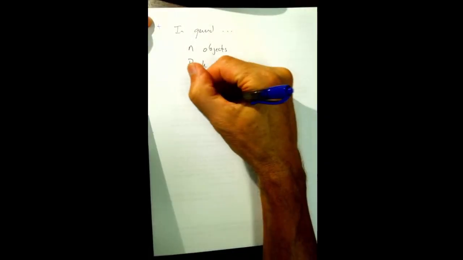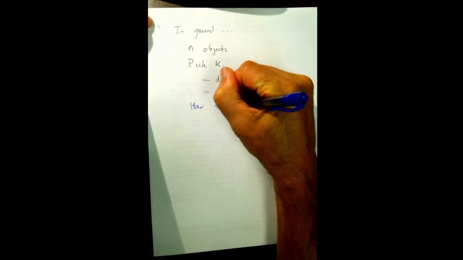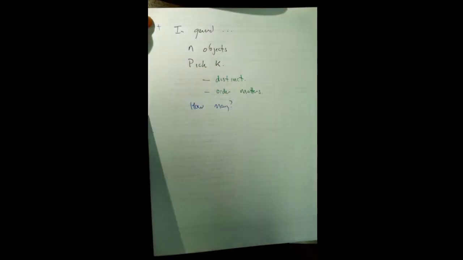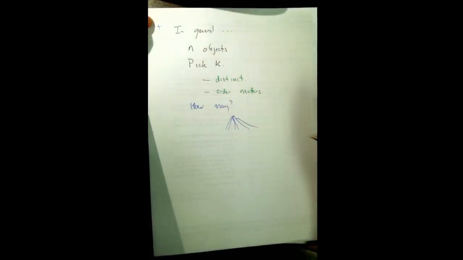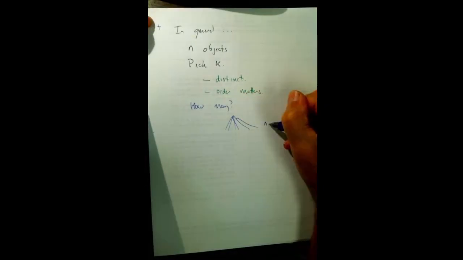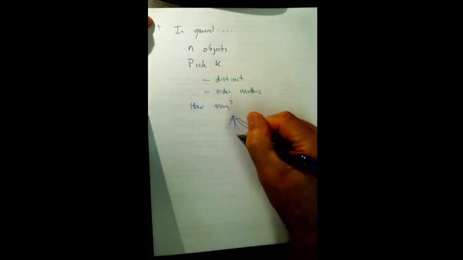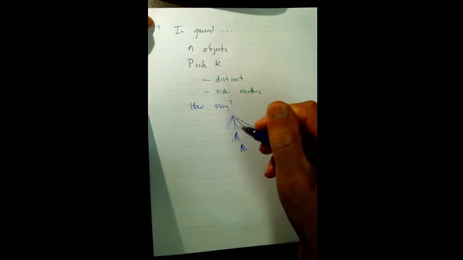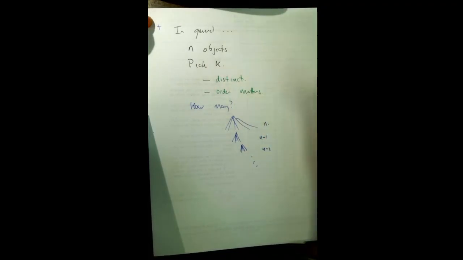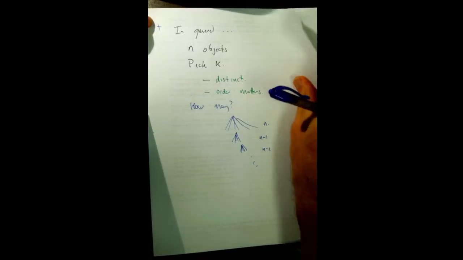Okay. If this is the case, the question now is, how many ways are there to do this? I could think about this in terms of a tree diagram, but this is going to get messy really fast. My first pick, there's n things that can happen. For each one of these, there's going to be n minus 1. For each one of those, there's going to be n minus 2, and I can keep going. But I'm going to try to use the principle of counting to deal with this.